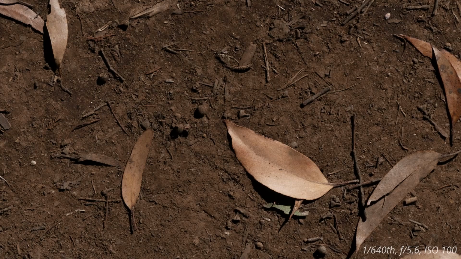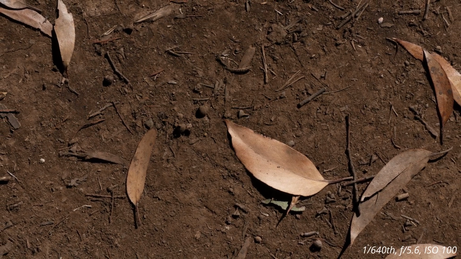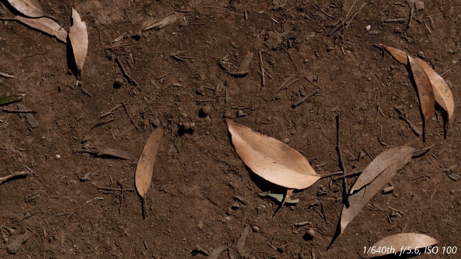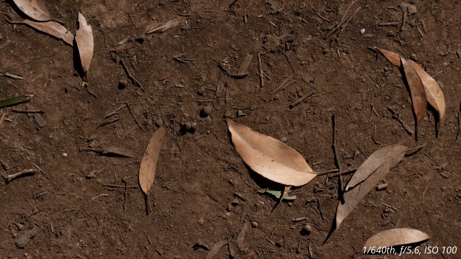Same with looking down. When you're looking down, you're getting all those wonderful textures in the ground. And the good thing about hard light is it's really going to bring out that three-dimensional feel to those textures. So you can use the shadows and the highlights to really make those leaves, the dirt, the rocks all really pop out of the frame.